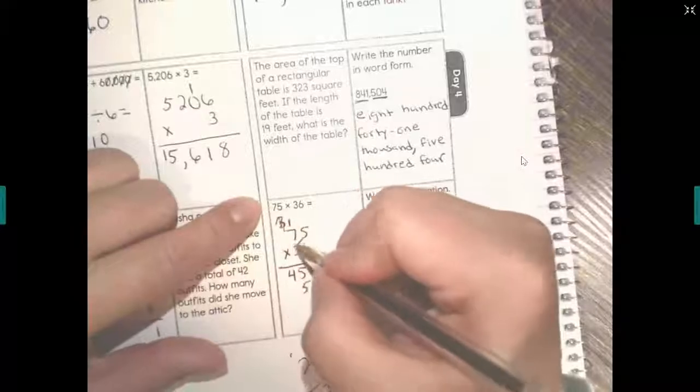3 times 5 is 15. Carry your 1. Cross off that 3. 3 times 7 is 21, plus 1 is 22. So our second number is 2,250. Add those together. 0, 10, carry your 1. 6 plus 1 is 7. Bring down your 2. So you should have gotten 2,700.